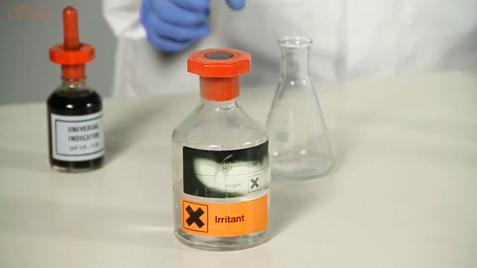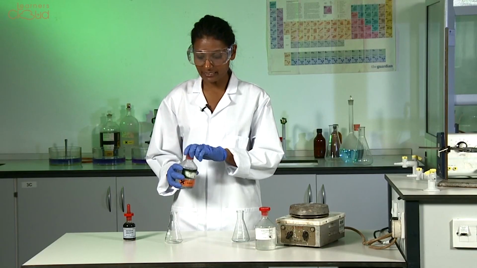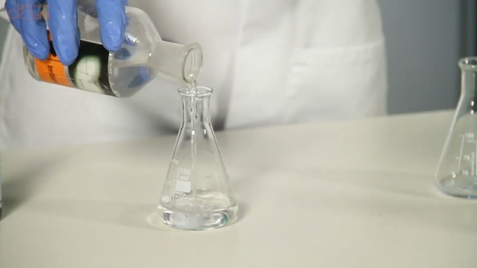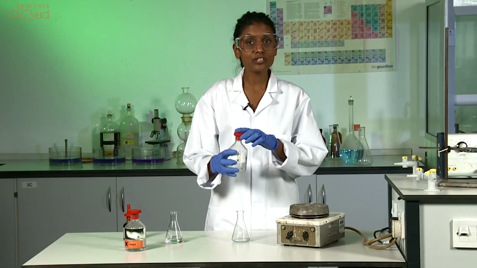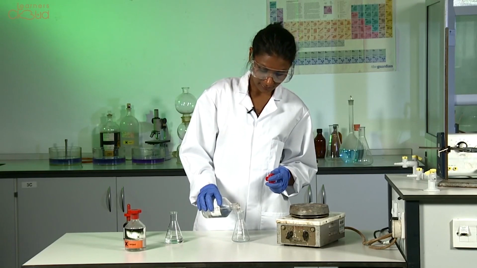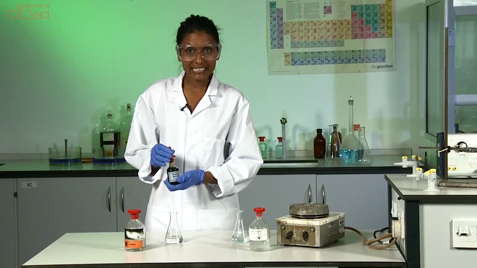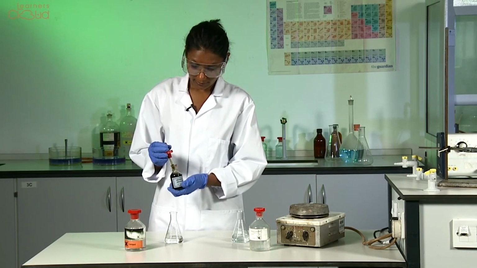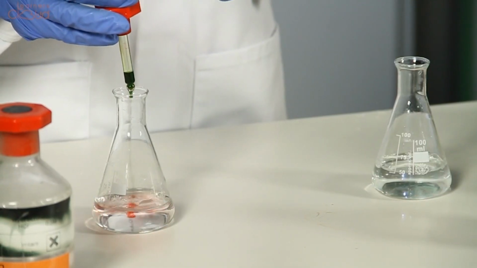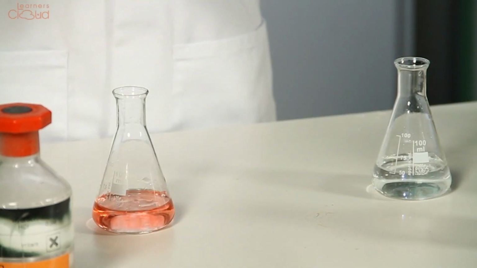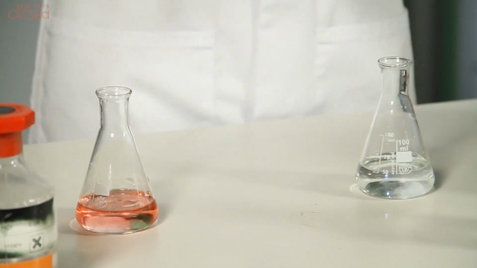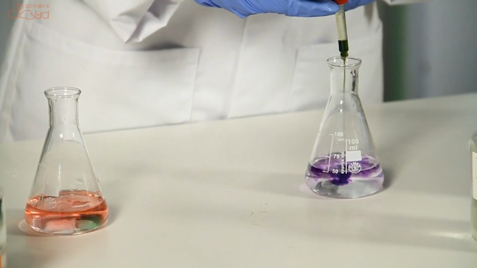So let's take a look at a common neutralisation reaction. Here we have hydrochloric acid, and here is sodium hydroxide. So if I add universal indicator to the acid, I should expect a red colour. And if I add universal indicator to the alkali, I should expect a purple colour.